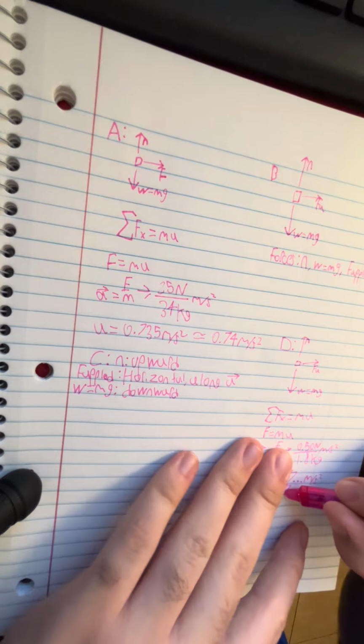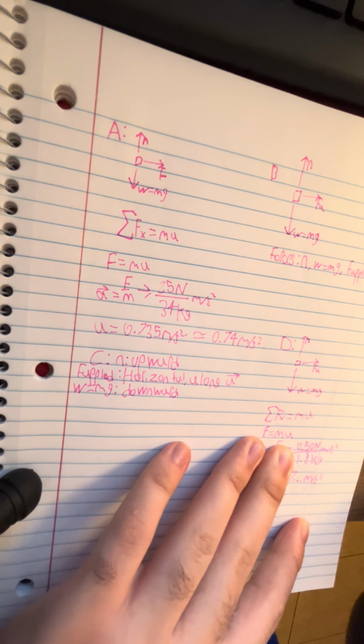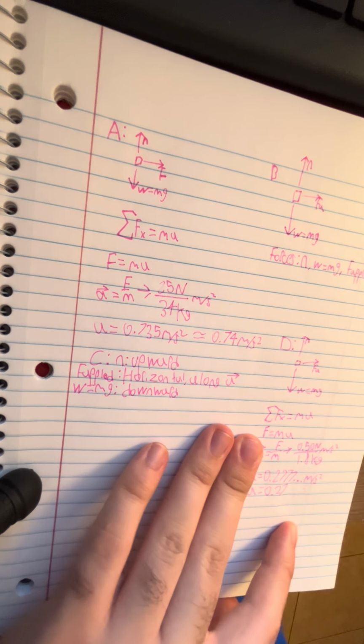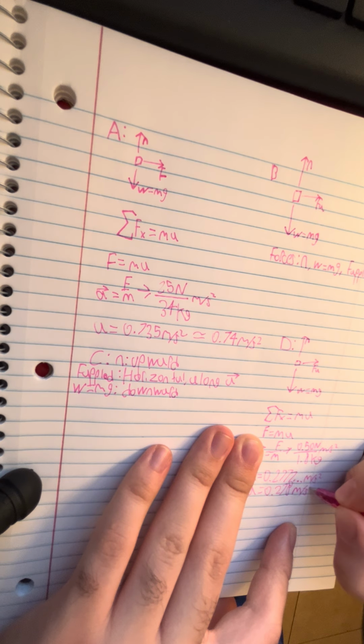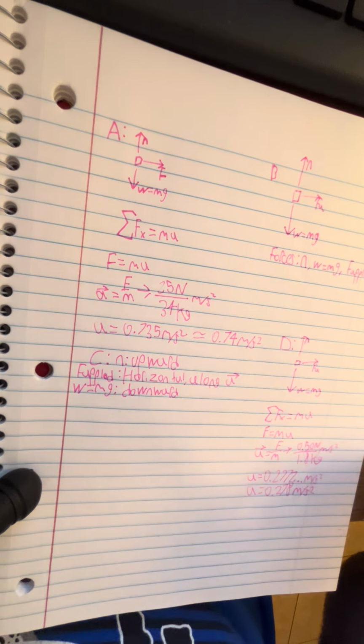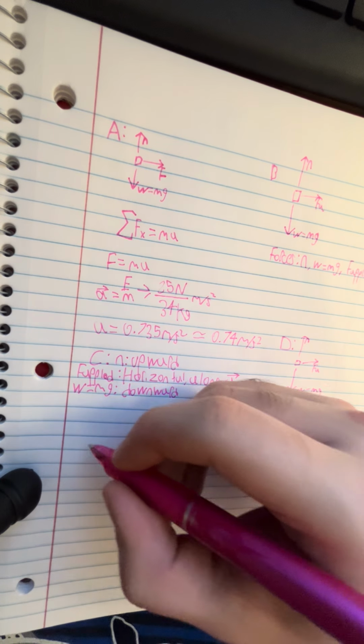Oh, sorry, I did not round. 0.278 meters per second squared. That is our answer for part D. We'll move on to part E.